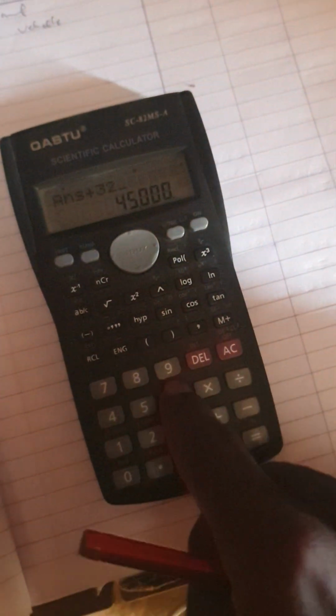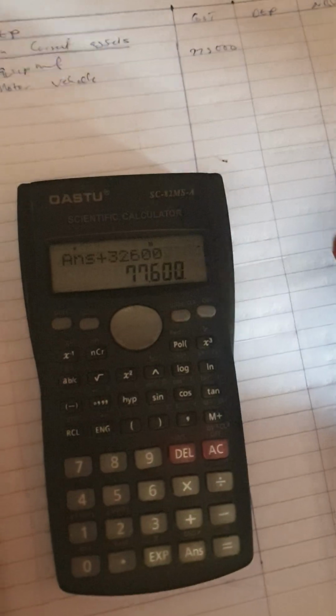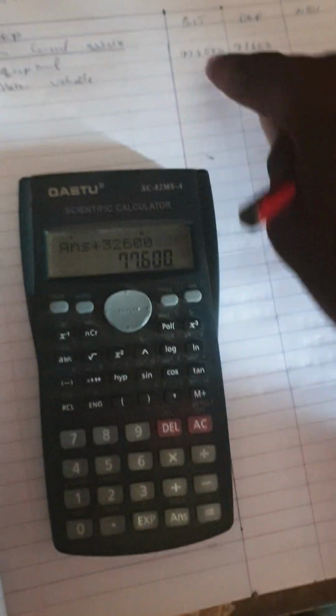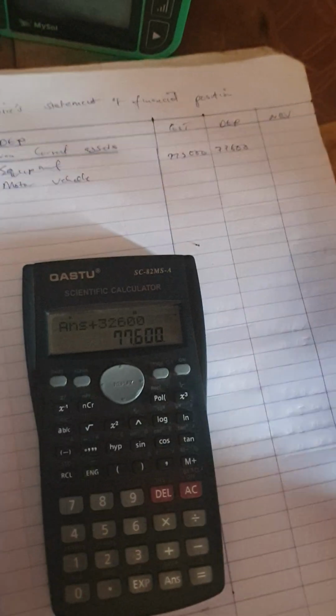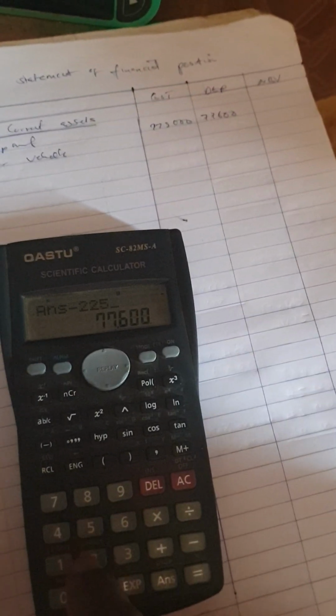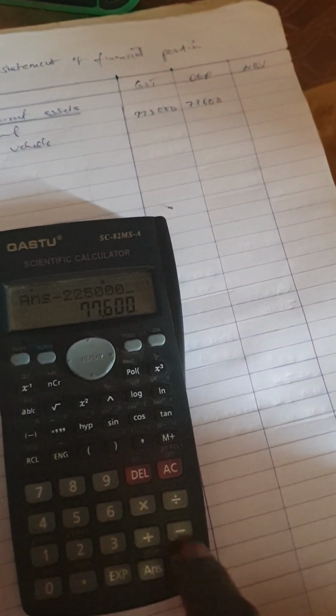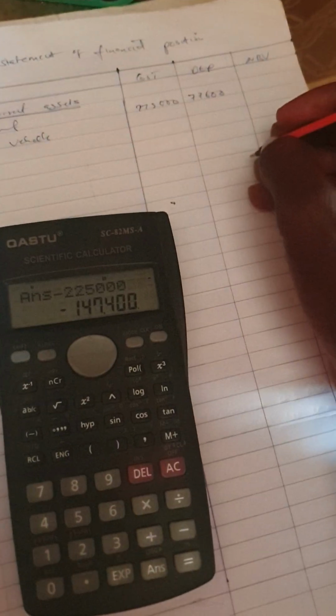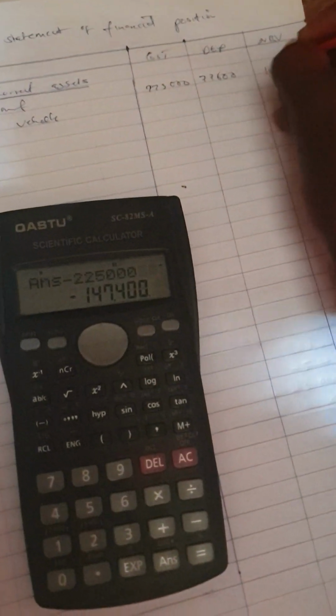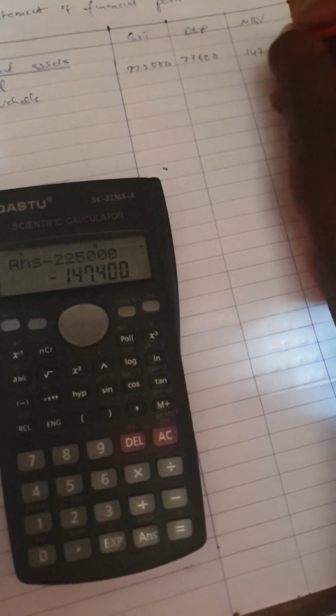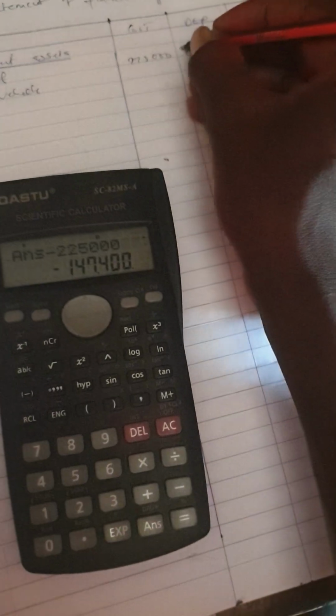So plus 32,600, we have 77,600. Since it is cost minus depreciation to find the net book value, we subtract it from 225,000. So we have 147,400 as the net book value.